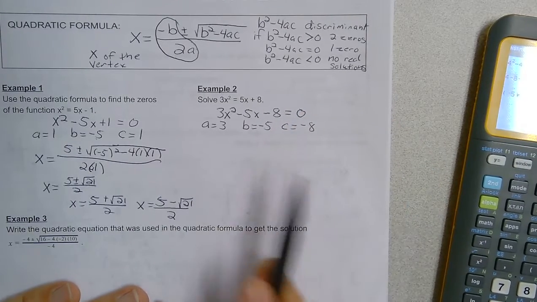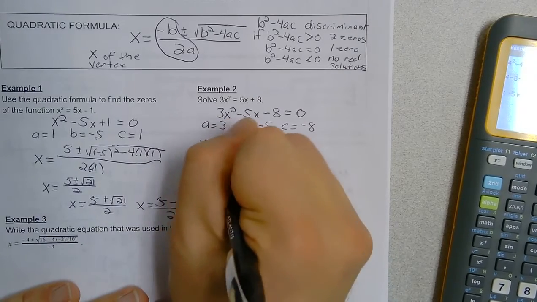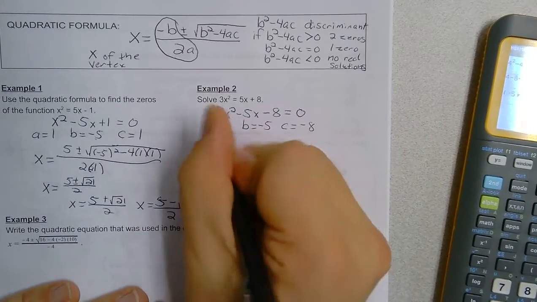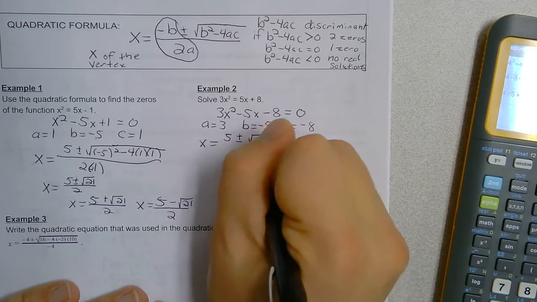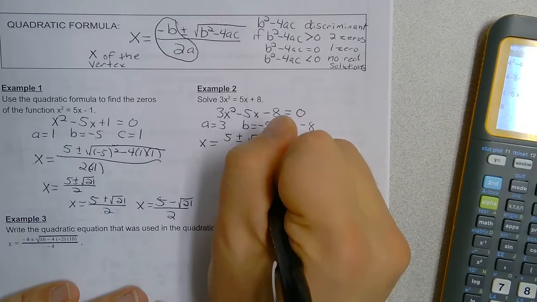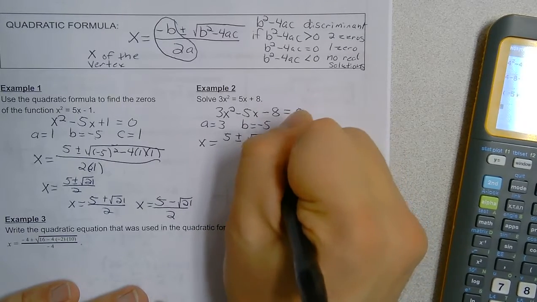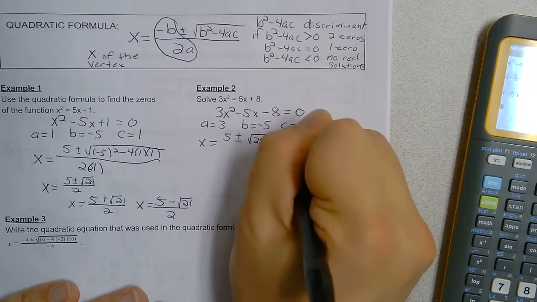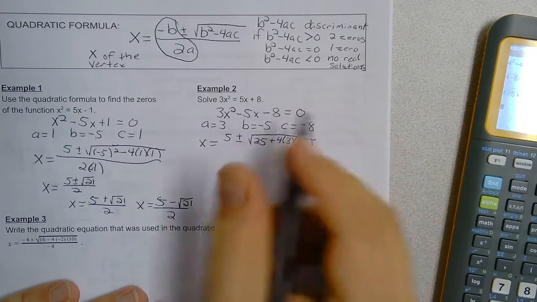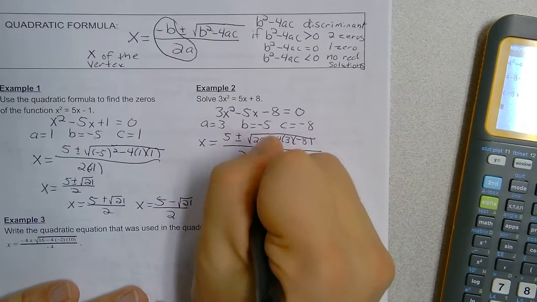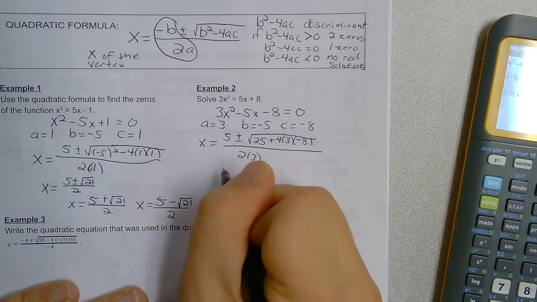And then I substitute those into the quadratic formula up here so that I know x equals the opposite of negative 5, which is 5, plus or minus the square root of negative 5 squared. I'm just going to simplify that directly. That's 25. And then plus 4 times 3 times negative 8, and then divided by 2 times 3.